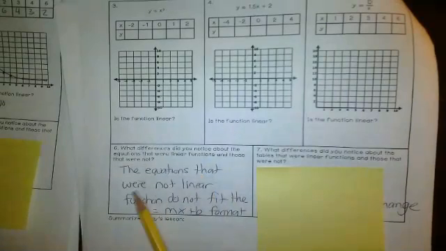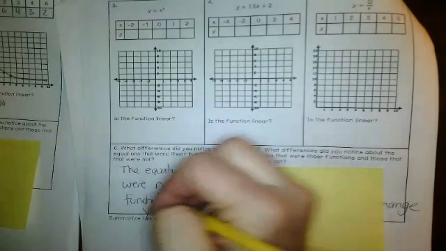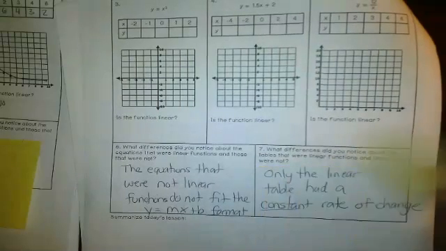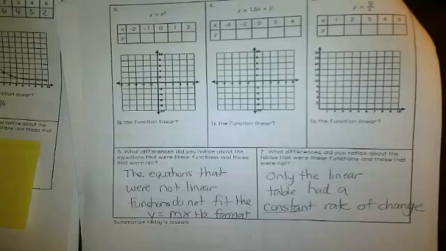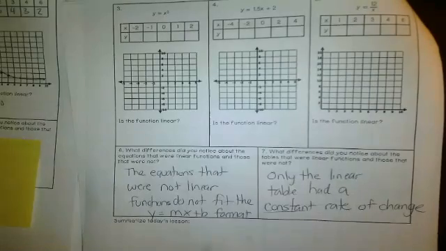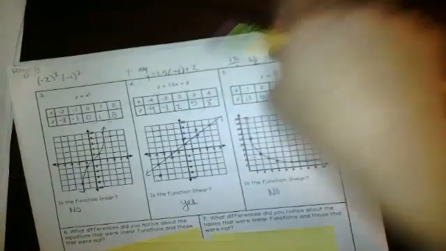The equations that were not linear functions do not fit the y equals mx plus b format. The difference you notice about the tables, I don't know if I were you if I would notice this, but only the linear table had a constant rate of change, and I need to show you what I mean by that. So let's go back to my other sheet. I redid this only because my handwriting was so ridiculous on the other one. Okay, and you can go back and pause that if you need to write that down, right?